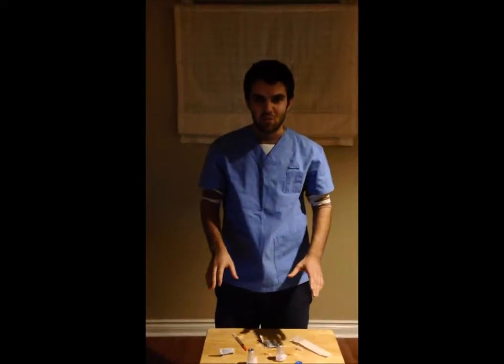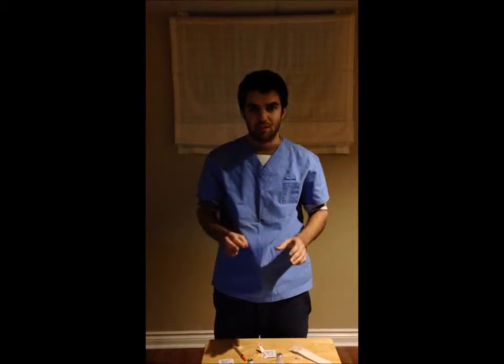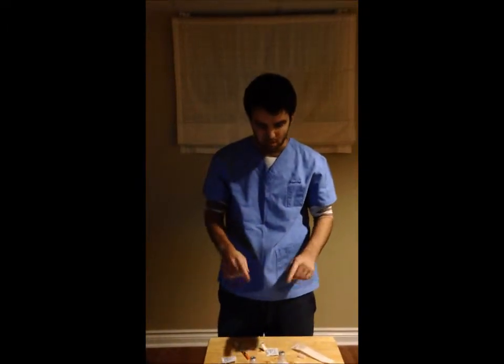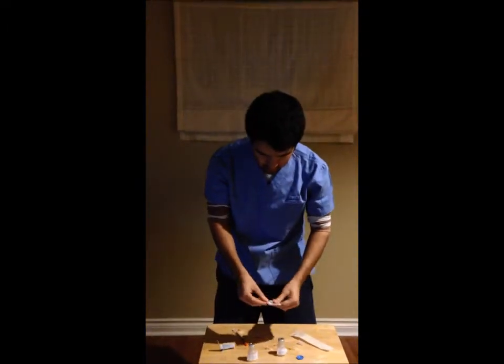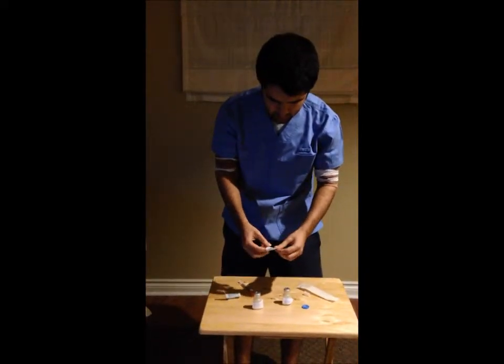So I'm just redoing this so I can show clearly how much insulin I'm drawing up into my needle. So I'm just going to redo the asepsis technique and reconstitution. So first I'm going to swab the tops of both insulins.